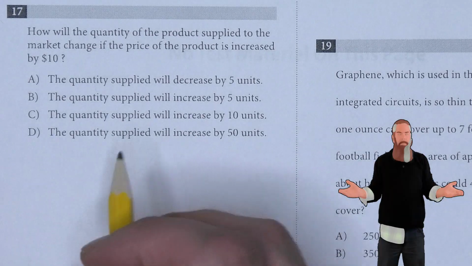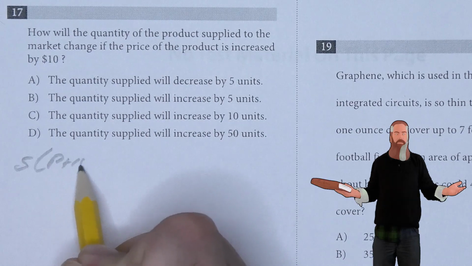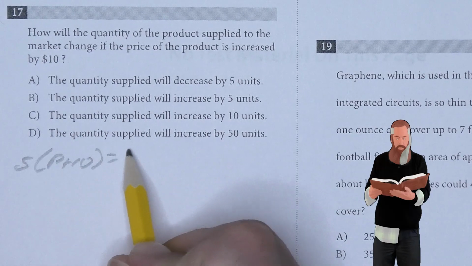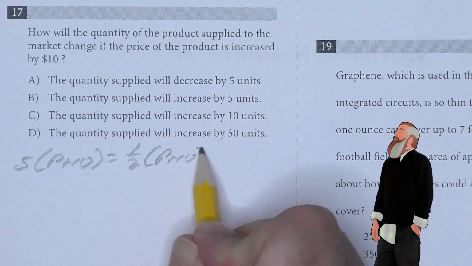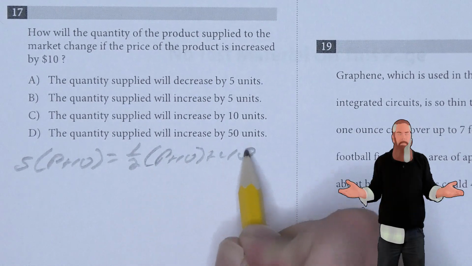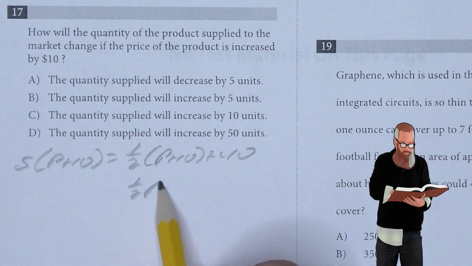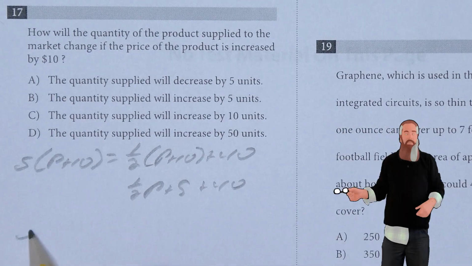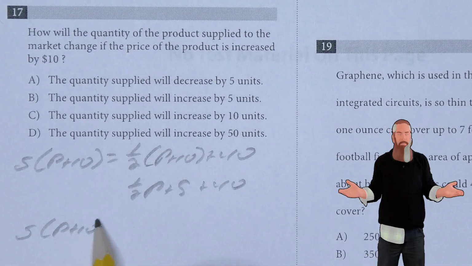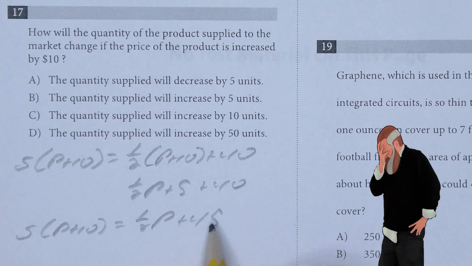So we're going to use that S(P) formula, but we're going to use S(P + 10). Now, this would be equal to 1/2(P + 10) + 40. So we can go ahead and distribute that to get 1/2 P + 5 + 40, so that S(P + 10) is equal to 1/2 P + 45.